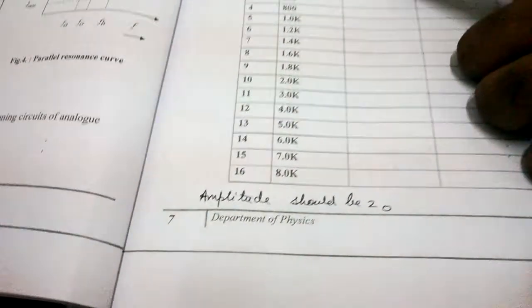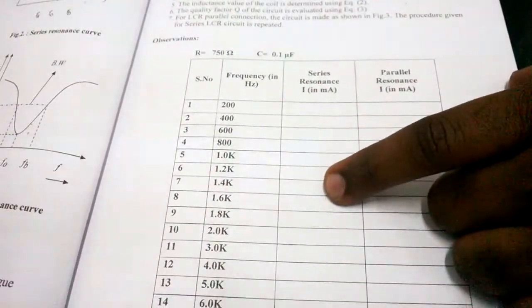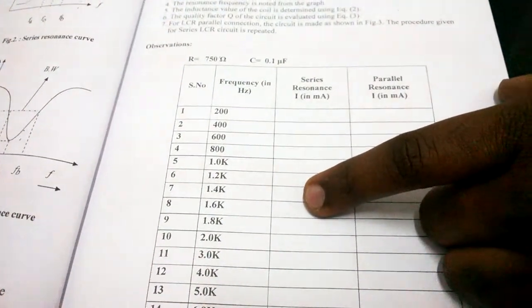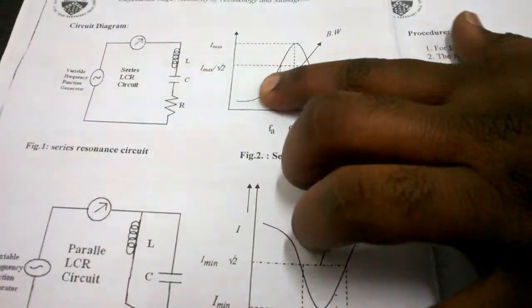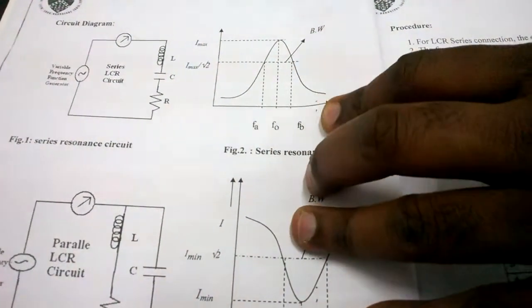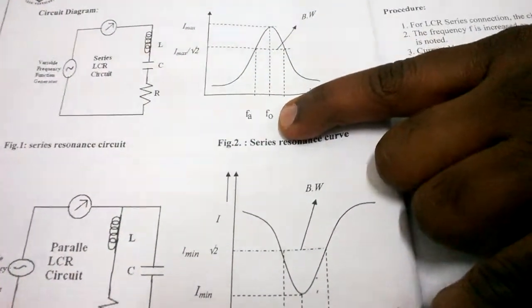Continue till 80K, noting down the current. It initially increases, reaches a maximum value at a particular frequency and again comes down. If you plot a graph between current and frequency, you will get a curve like this, as I told you before. This is I max. The corresponding frequency we call the resonant frequency.